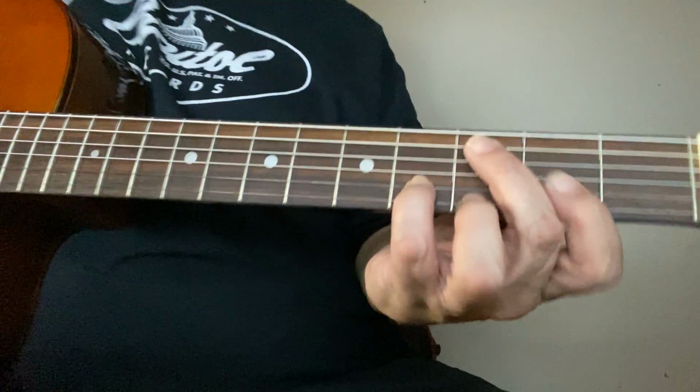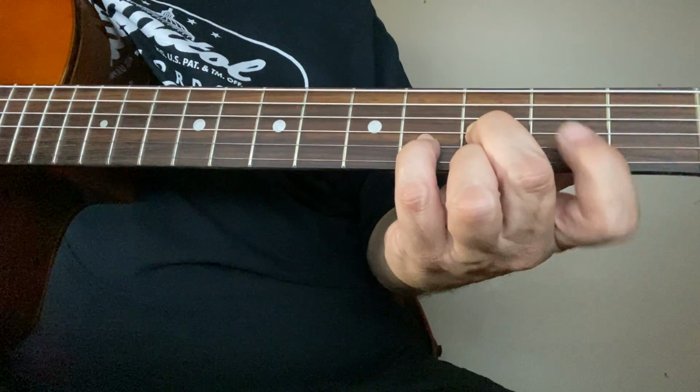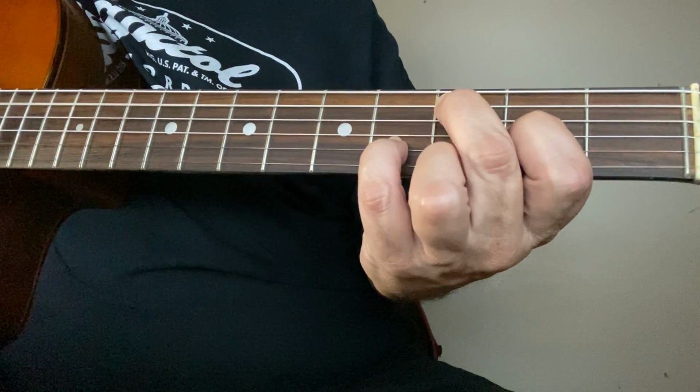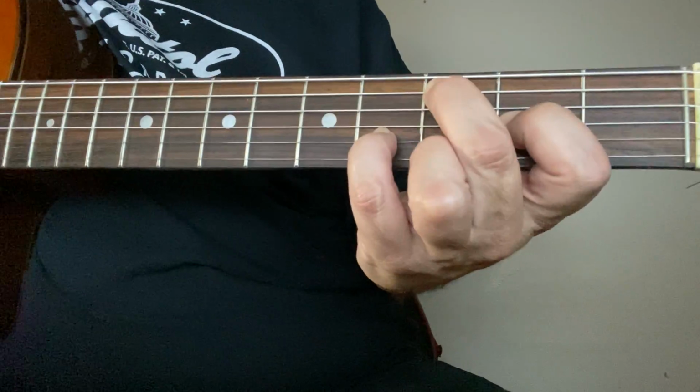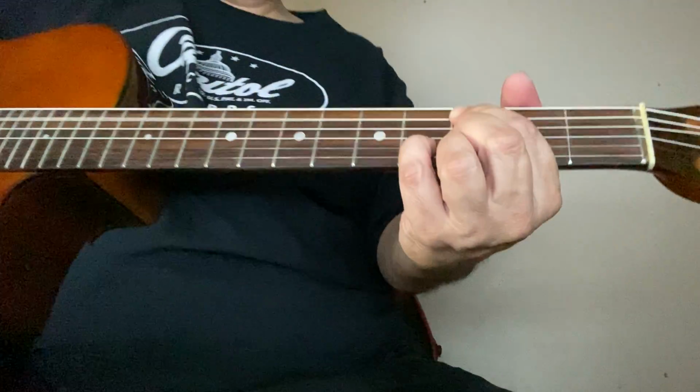Minor 6th, C minor 6, which is just like C minor 7, but the 3rd string goes down 1.